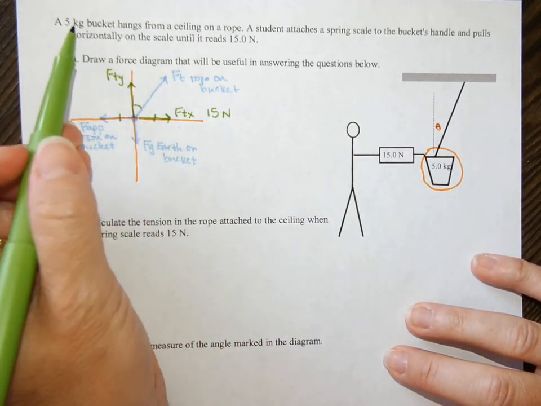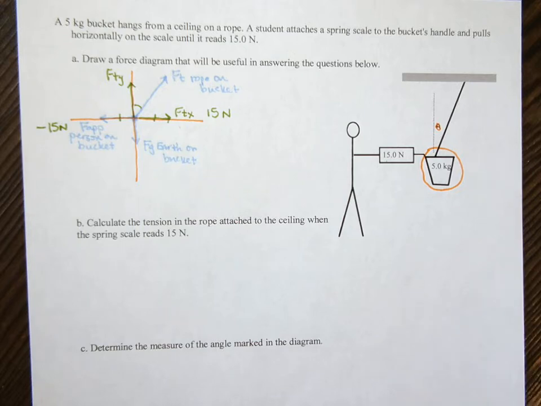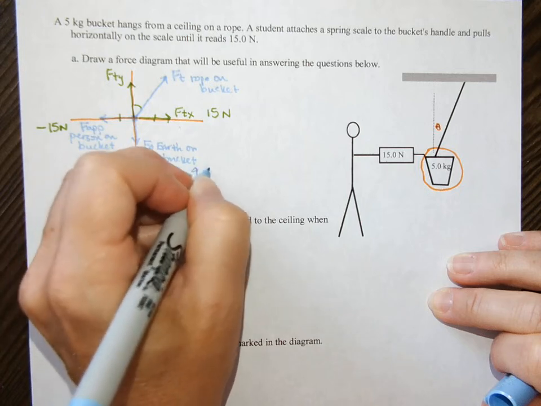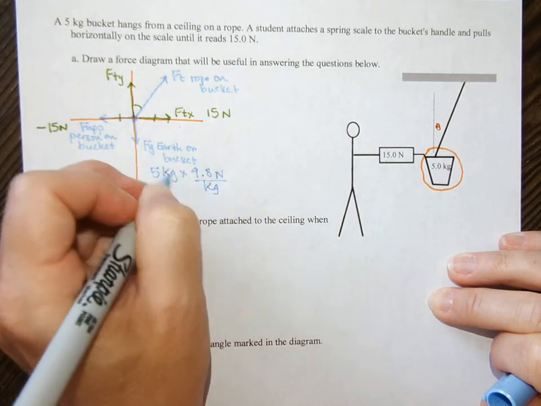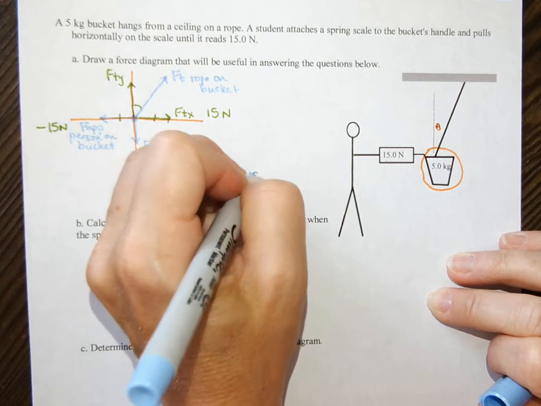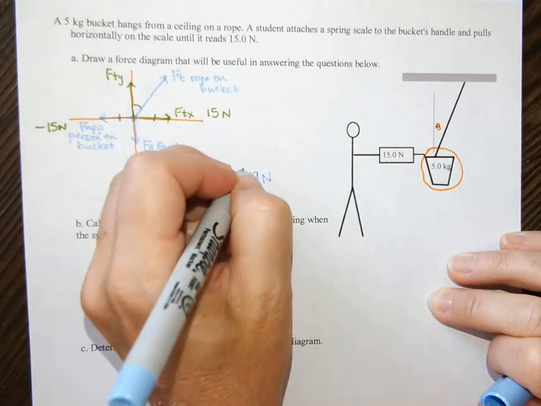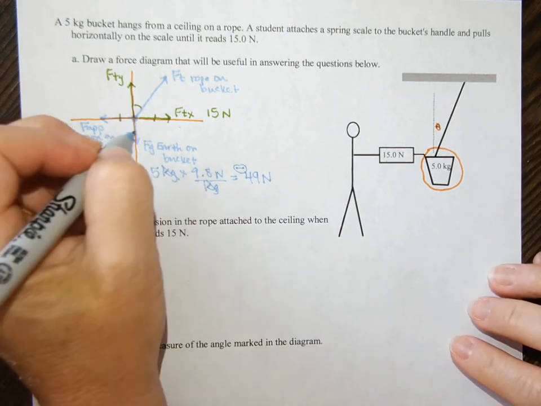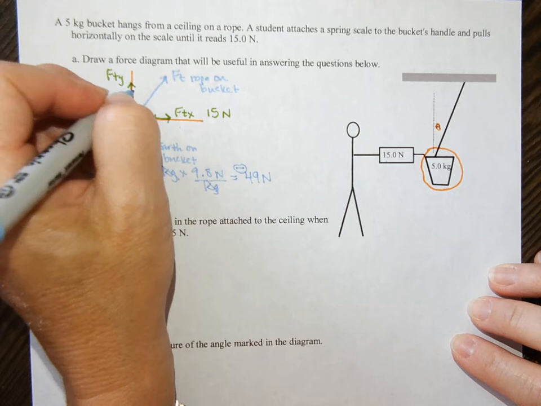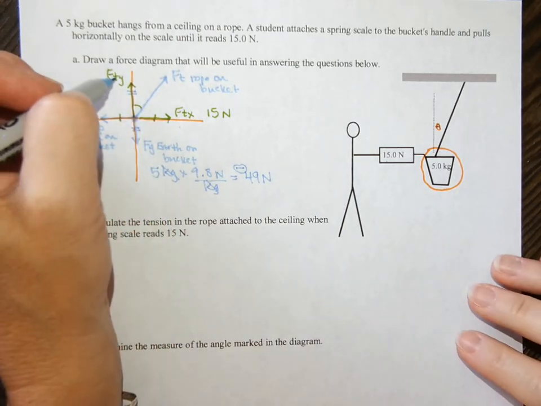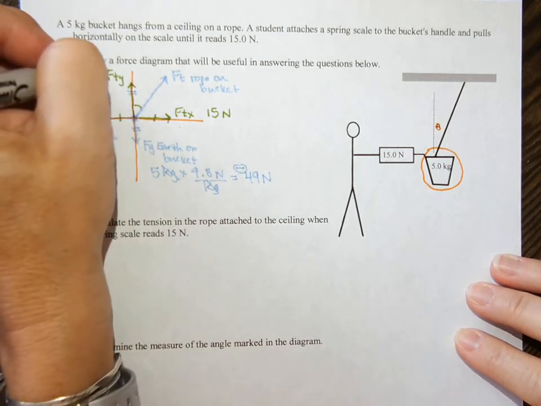And we have a 5 kilogram bucket. So I should be able to go down here and do the weight calculation, convert my 5 kilogram bucket mass into a weight in newtons. 5 times 9.8 is 49 newtons, and since that's a downward force, it's going to be negative. I know that FG is going to be equal and opposite to FTY. The sum of those forces is 0. So my FTY component is going to be positive 49 newtons.